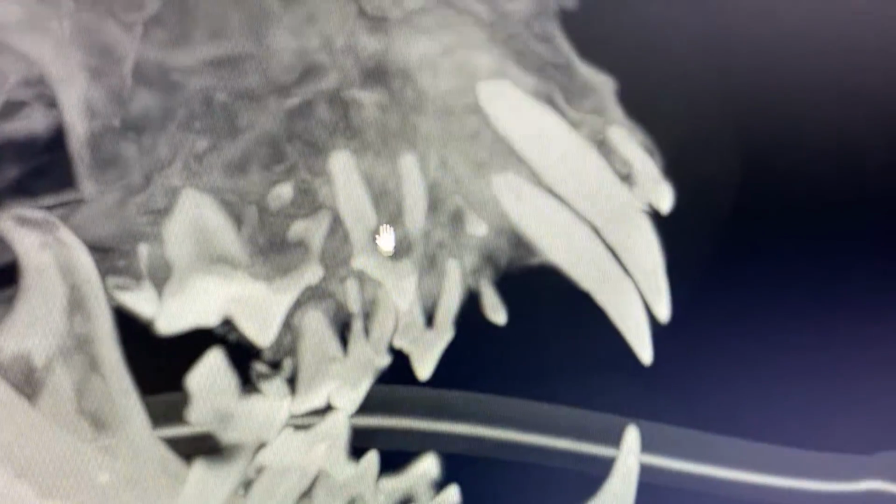And then these teeth are not in a lot of bone. There's been severe bone loss on this patient. And you can see this tooth has a huge hole in it as well. And you cannot see these from externally.